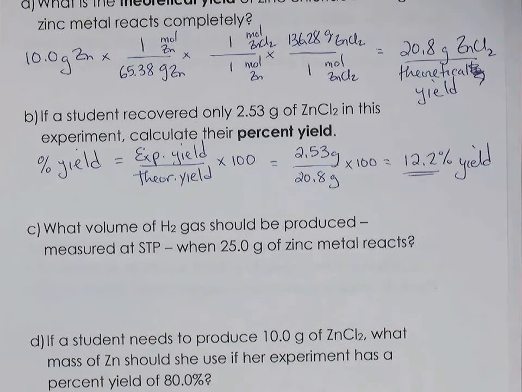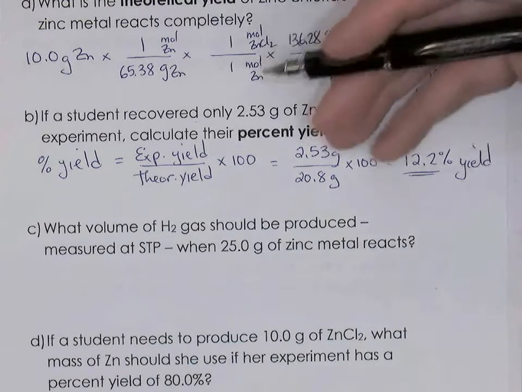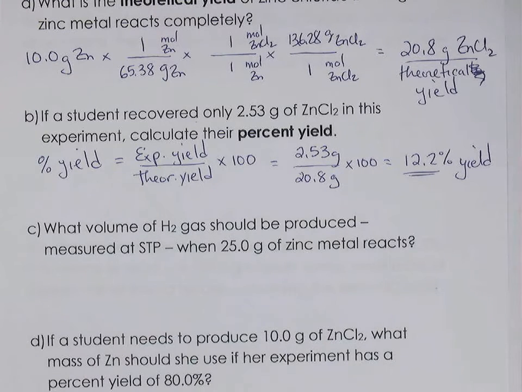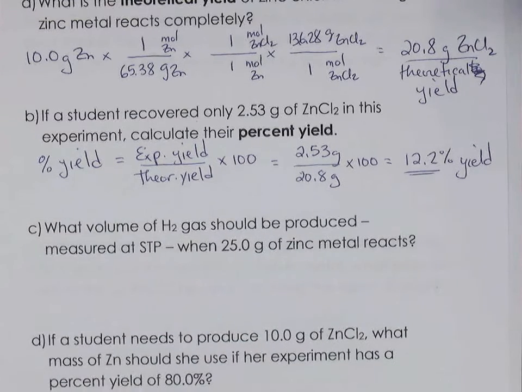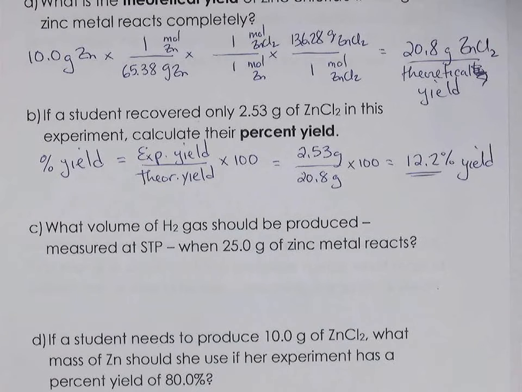Another possibility is that the student committed lots of errors. Perhaps they spilled, the gross errors. They spilled their product. Maybe they didn't dry it properly at the end. Maybe during evaporating water, some of their salt, the zinc chloride, splattered out of the dish. There's lots of possible experimental reasons why the percent yield would be low.